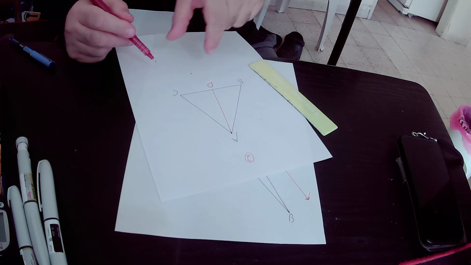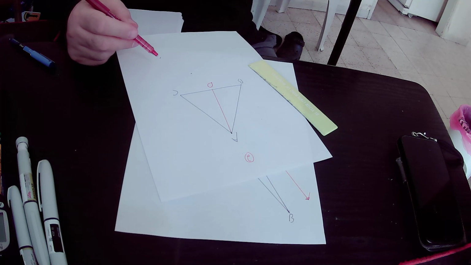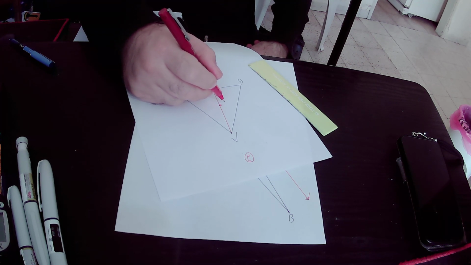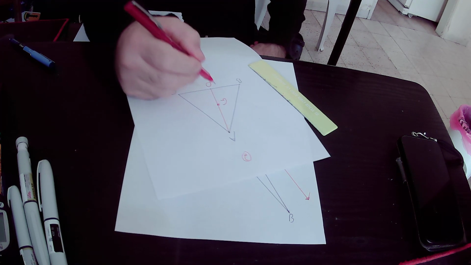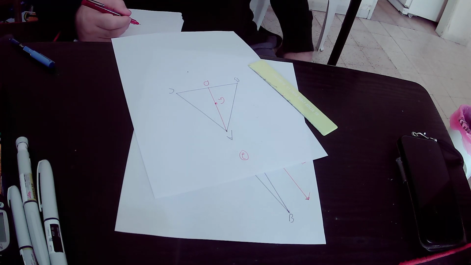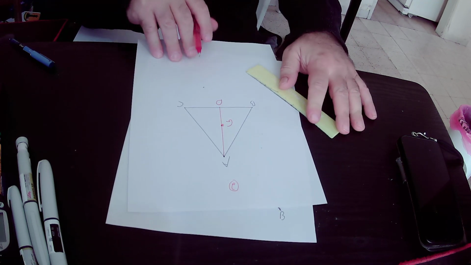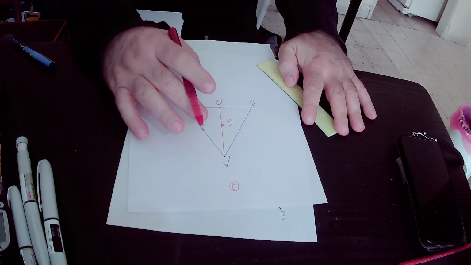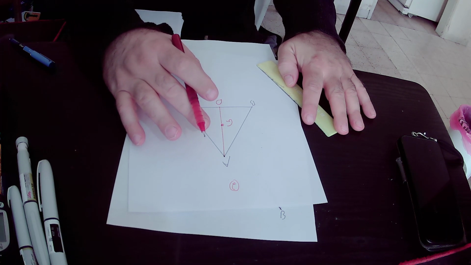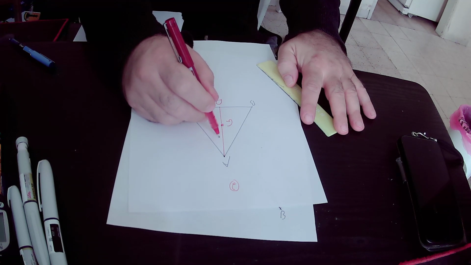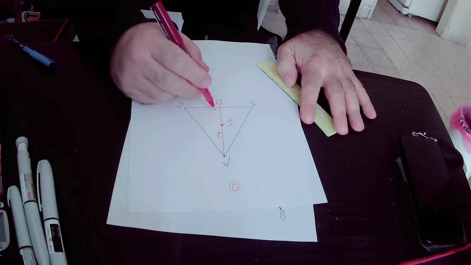That is to say, BD equals DC, and we also know that G is the centroid of this triangle ABC. Then the centroid G divides the median AD in a ratio of 2 to 1. So if AG equals 2, then GD will be equal to 1.